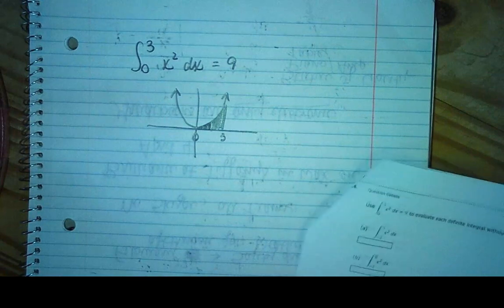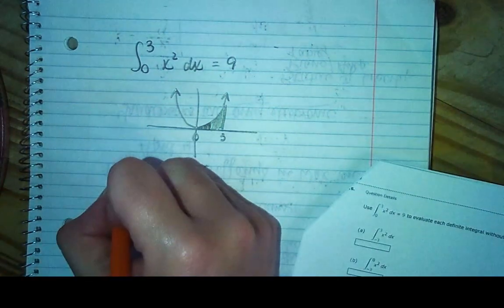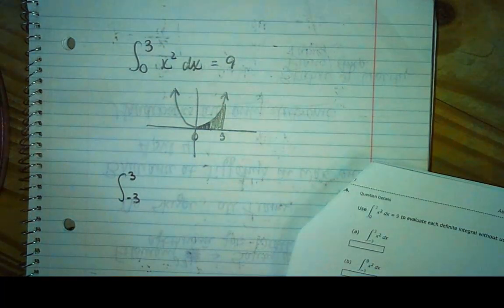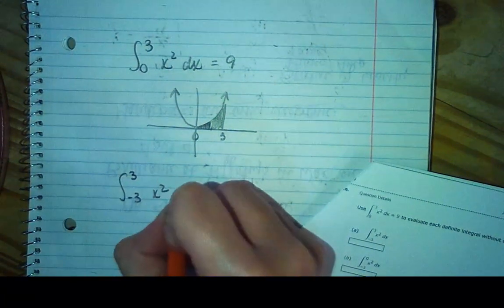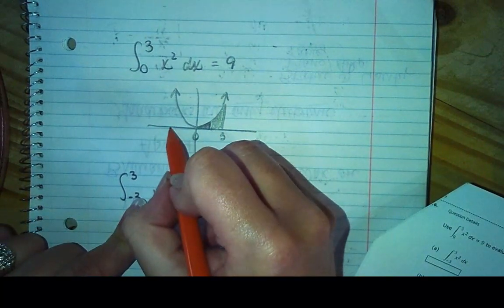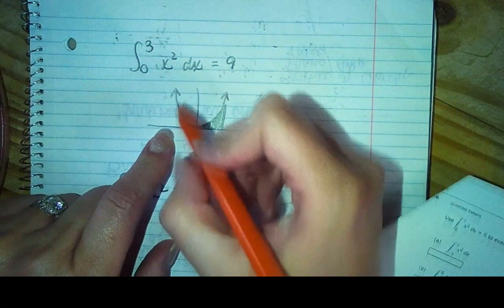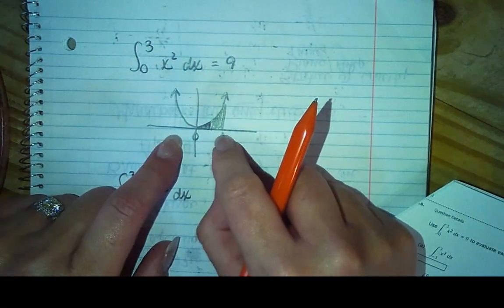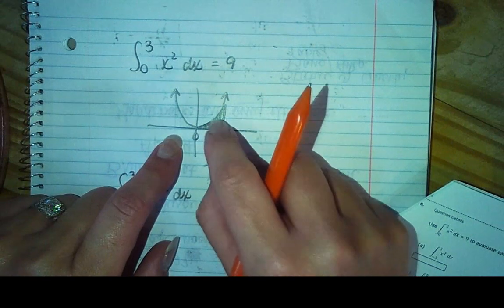Okay, so the first part says I'm going to go from -3 to 3 of x squared dx. Well, all that means is that I'm going to come over to here as well. So if I'm going to integrate from here all the way over, well, by symmetry, you're just going to double this. Okay, so this part's 9.